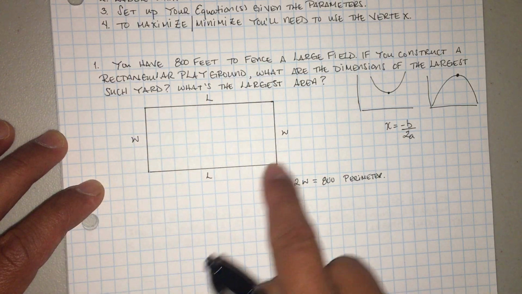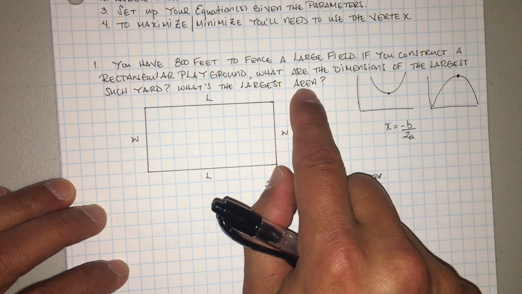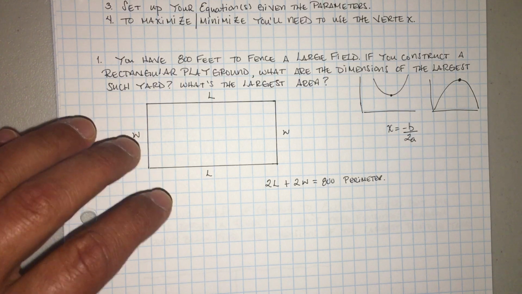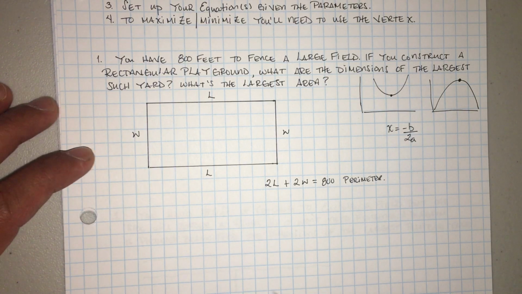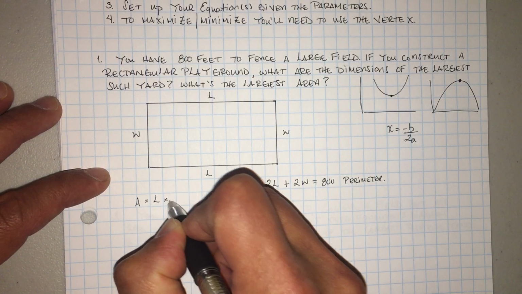I have to go all the way around. Now remember, what are they asking you? For the largest area. So now I got to create an equation for the largest area. Well, what shape is this? This is a rectangle. What's the area of a rectangle? Okay, the area of a rectangle is length times width.